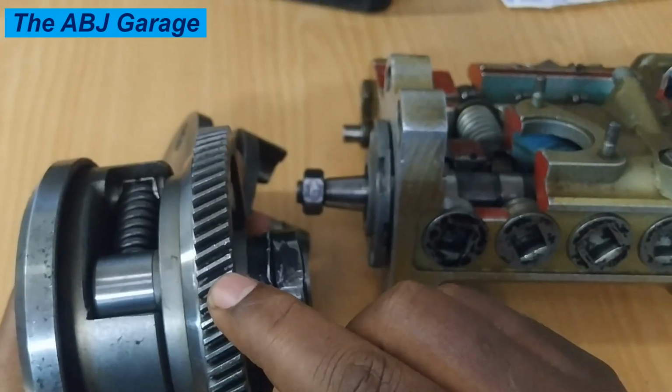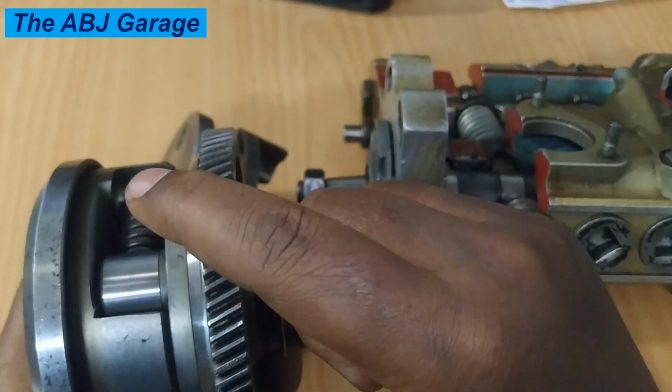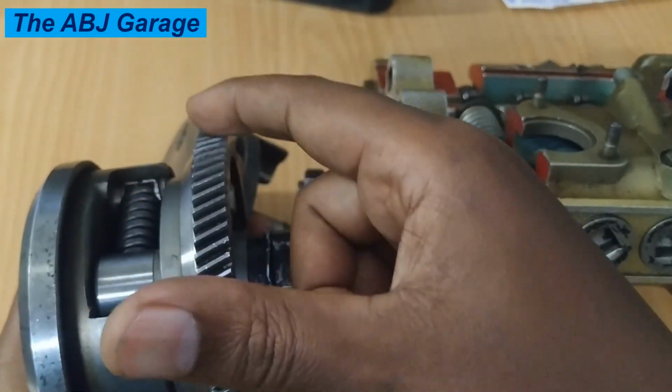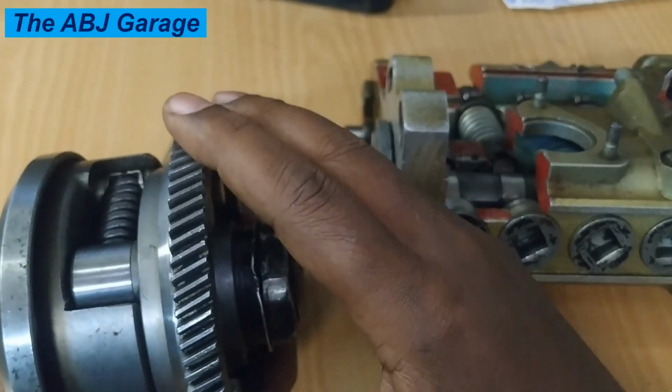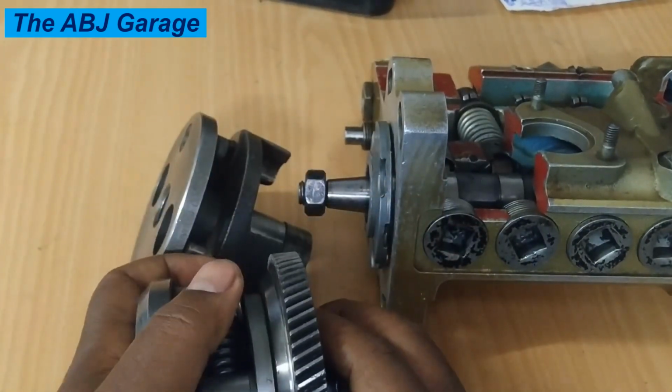Previously, it was at 16 degrees. Now, because of the centrifugal weight, it shifts a little, advancing the injection timing.